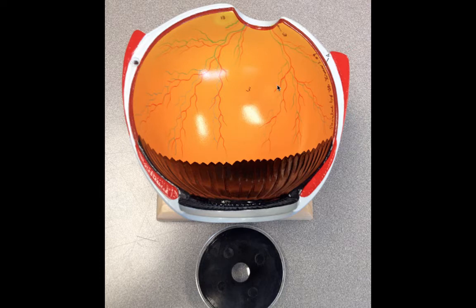The retina, though, is again going to be filled with photoreceptors. There are two different types of photoreceptors which you'll need to distinguish between, and those are rods and cones. Cones allow us to pick up colors, whereas rods allow us to see in dim light, and so they pick up the whites and the blacks and the grays. And so that's the difference there.